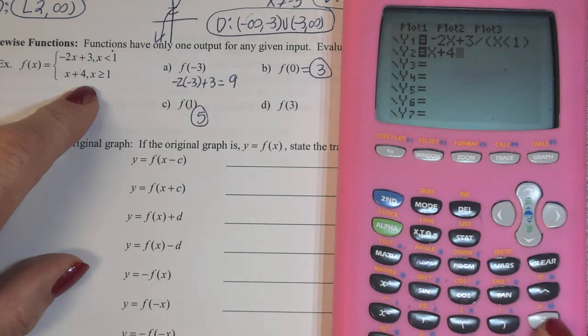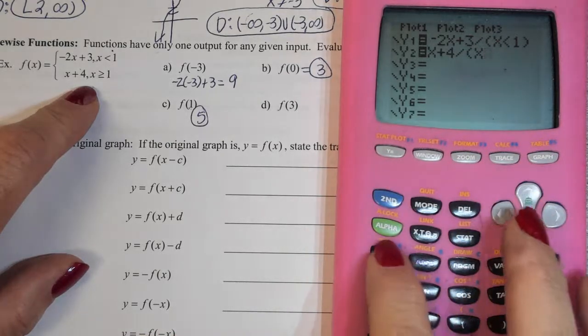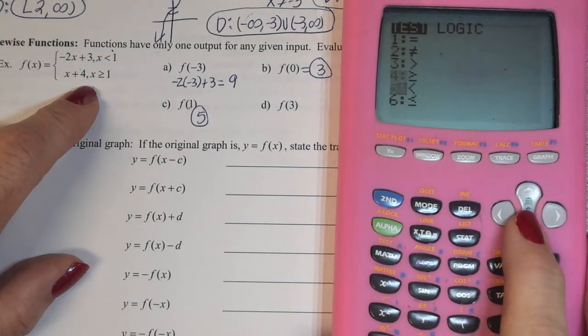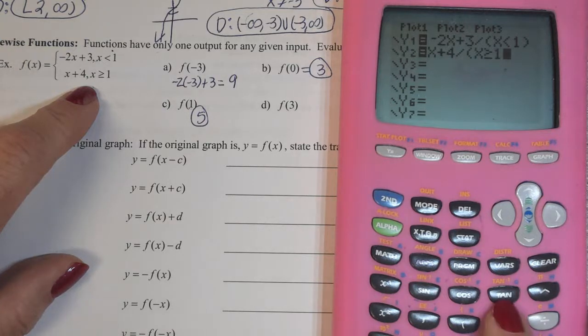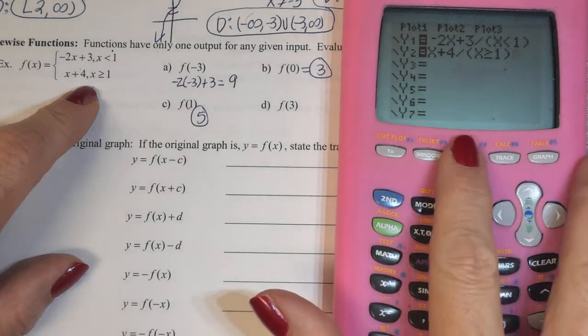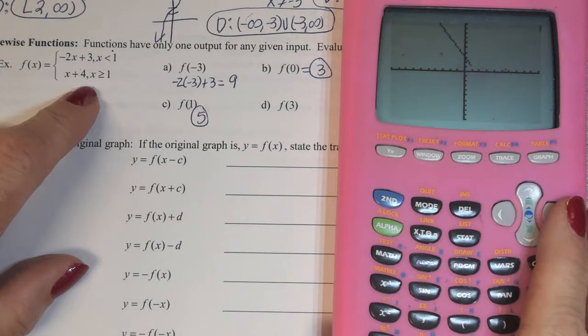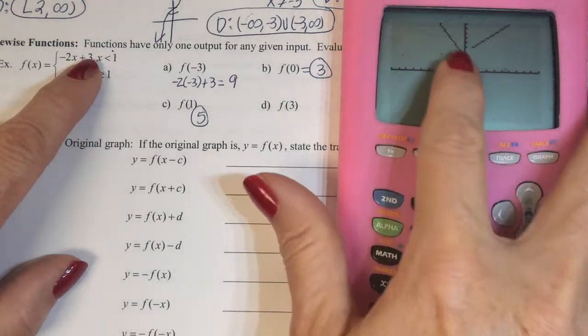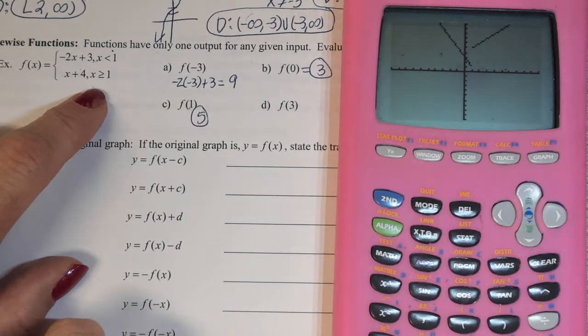And then I have to say it's going to be divided. So I push that divided. I have to use parentheses. And I say x. I go to that test. They have to test it and only use this when x is greater than or equal to 1. And so now when I graph this, it's graphing the first one only when x is less than 1. It's graphing the second one only when x is greater than or equal to 1.